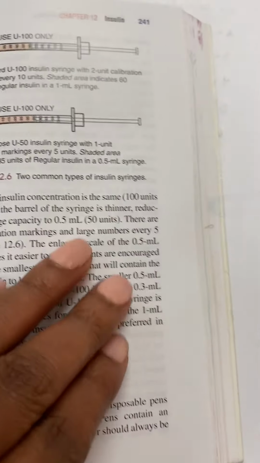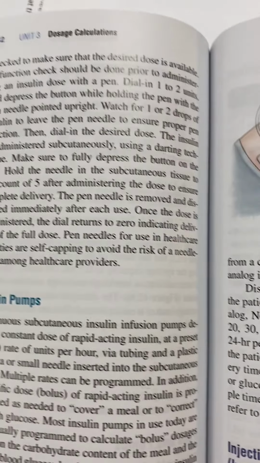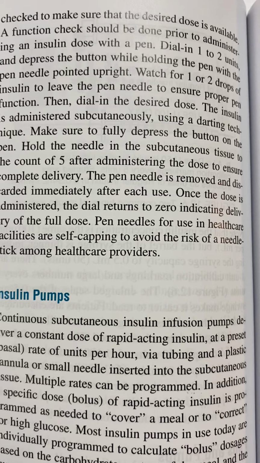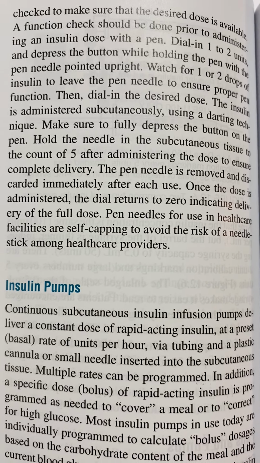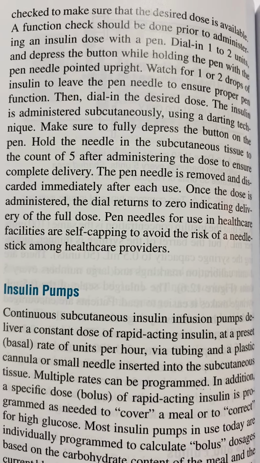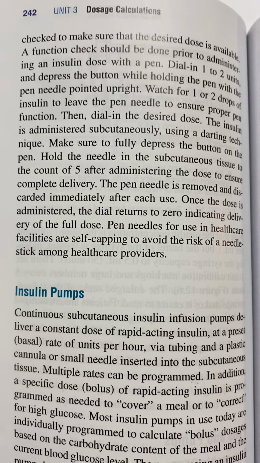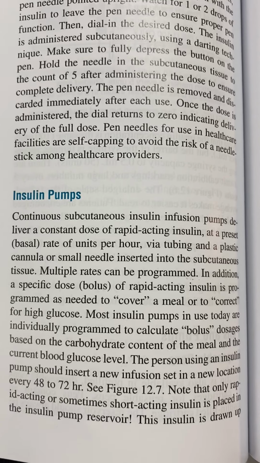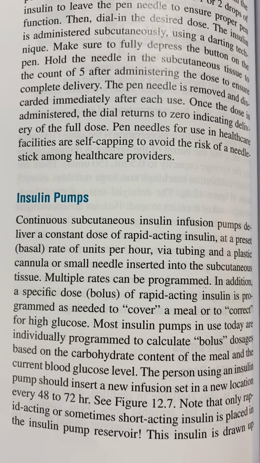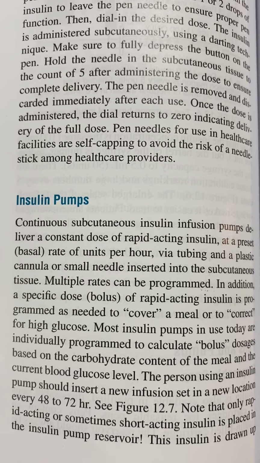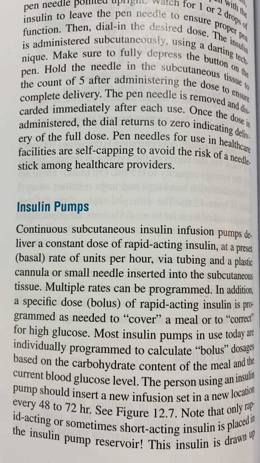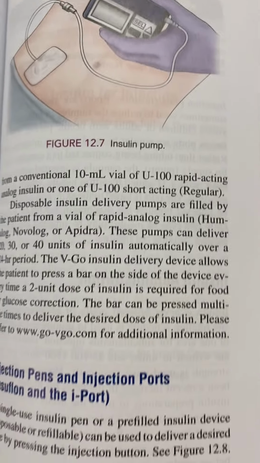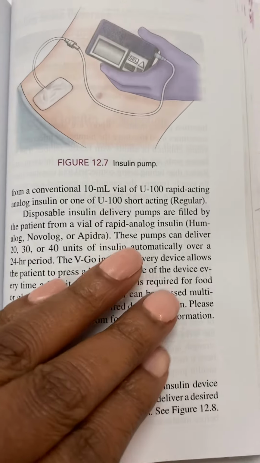Then you have disposable pens, which is also extremely important. You hold the needle in the subcutaneous tissue to a count of 5 after administering the dose to ensure complete delivery. So all of these concepts are extremely important. The insulin pumps are used to cover meals or to correct a high glucose. I want you to read that text as well.